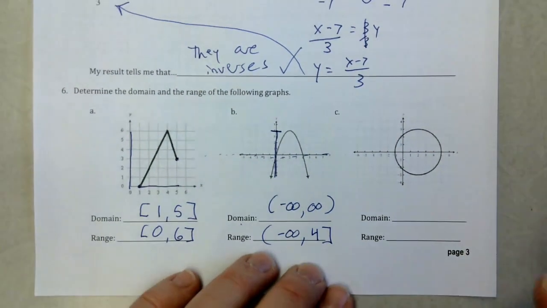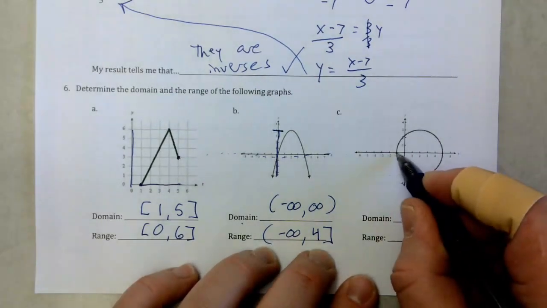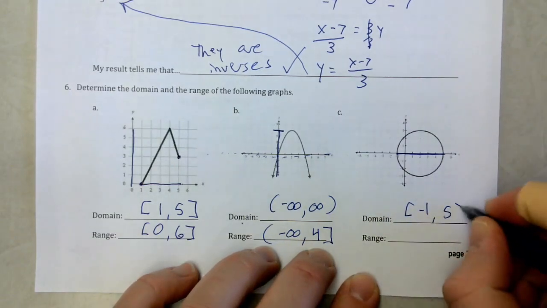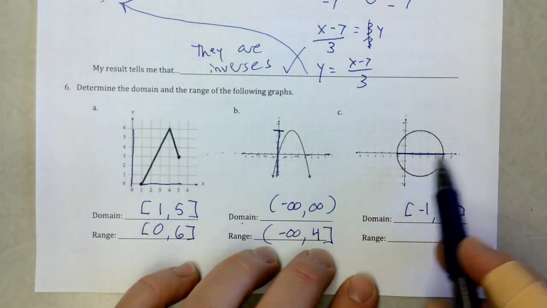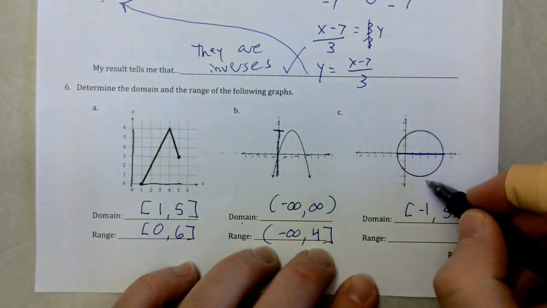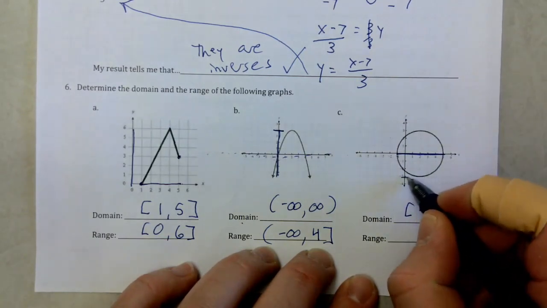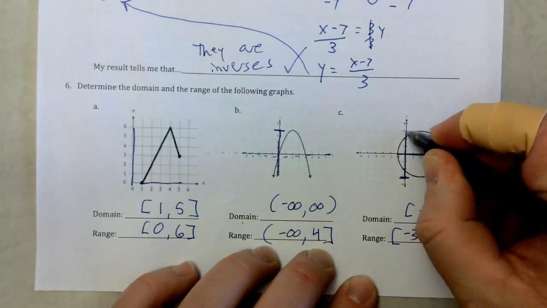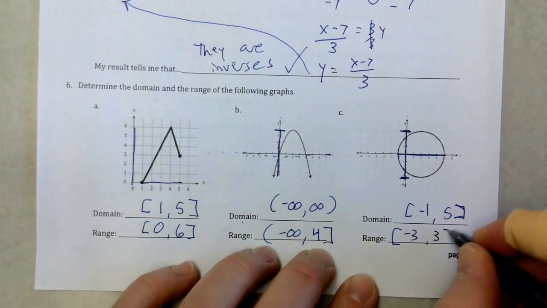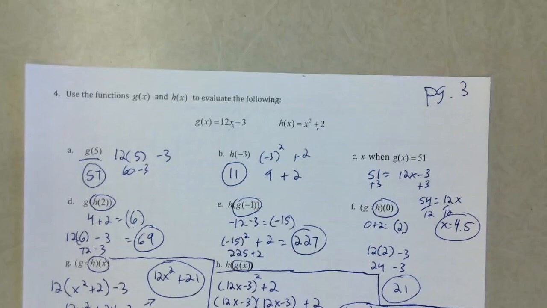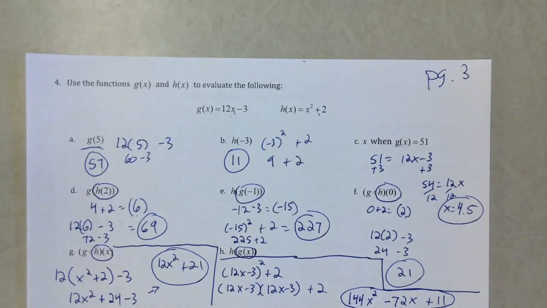Okay, domain, obviously no infinities here. My leftmost x value to my rightmost x value is negative 1 to 5. They both touch. Oops, that's a bracket, sorry. And then my bottommost y value, not my y-intercept, but my bottommost y value, which is negative 3, touches it, so it's a bracket, goes all the way to my topmost, and that's also there, positive 3. Okay, this was page 3 of our Algebra 2 Semester 1 unit review, semester exam review. Thank you.